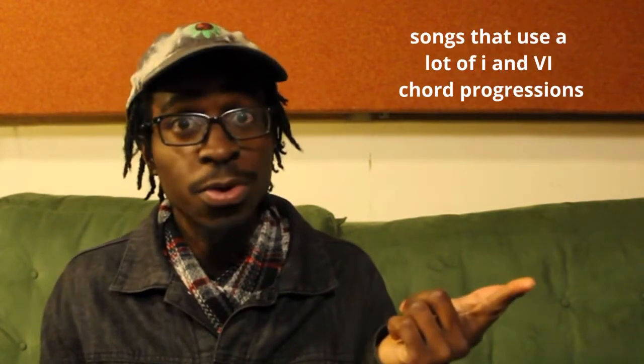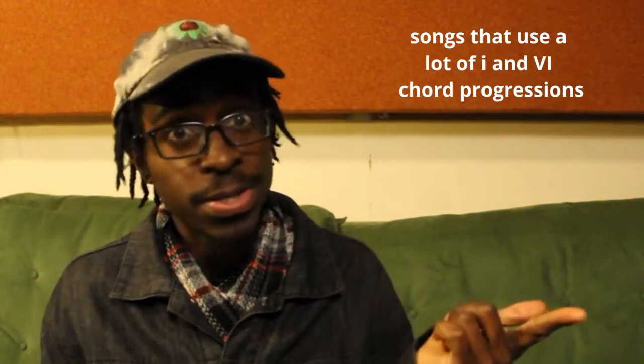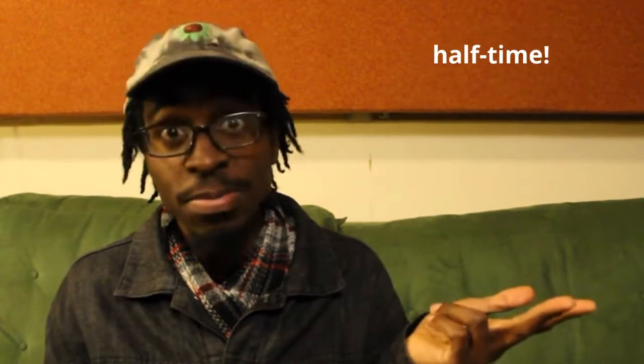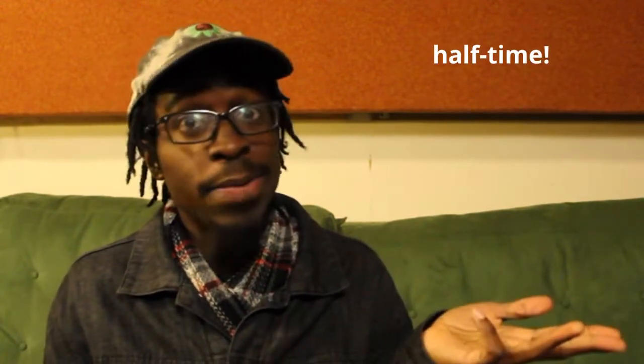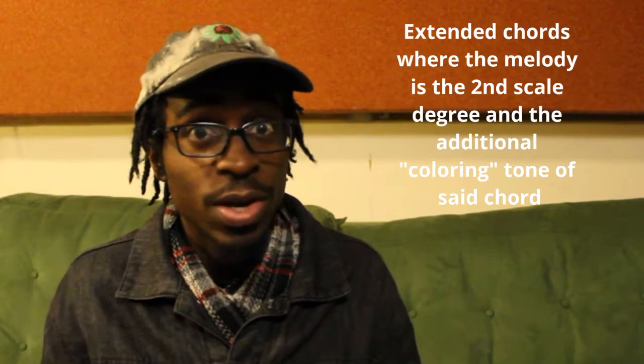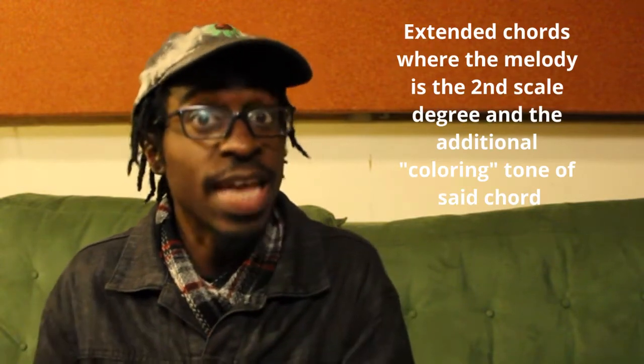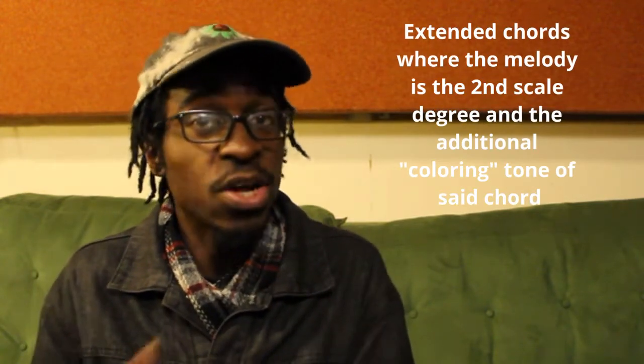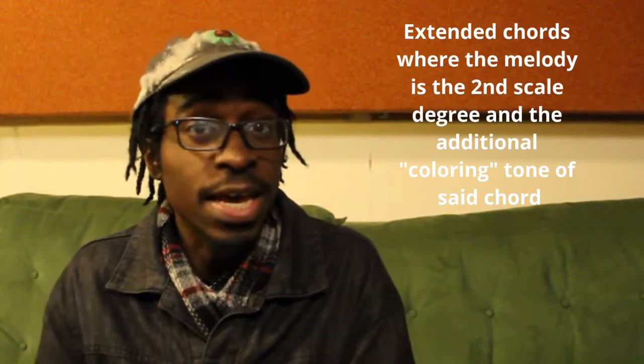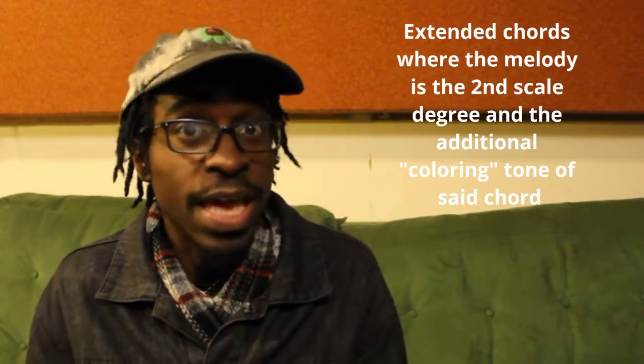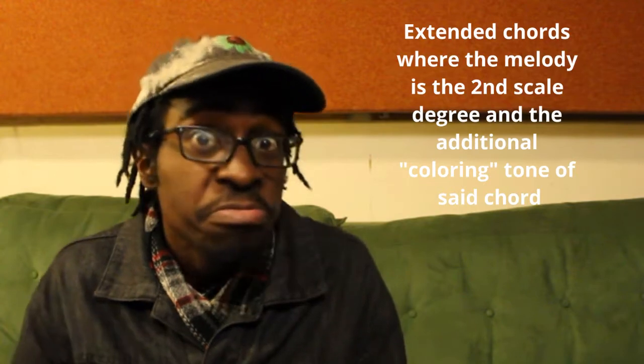As you may or may not already know, I'm a sucker for certain musical elements. I like minor key songs. I like when 1 and 6 chord progressions are used in those minor key songs. I like halftime switch-ups. And also, I happen to like chord extensions where the melody is one of the extending notes of that chord, but is also at the same time the second degree of whatever minor scale is being used. You know, regular stuff.